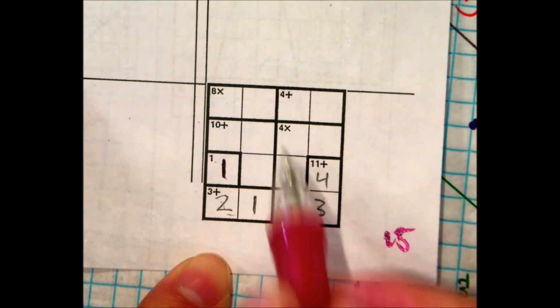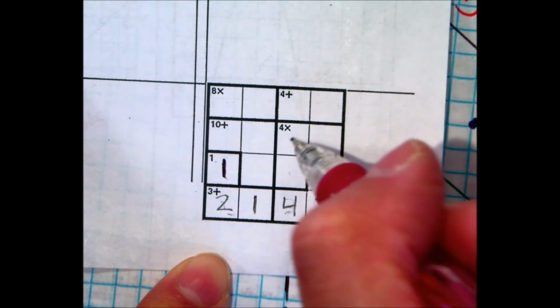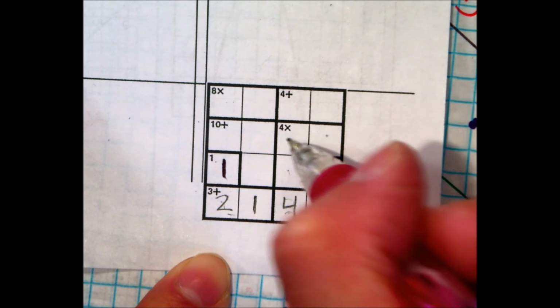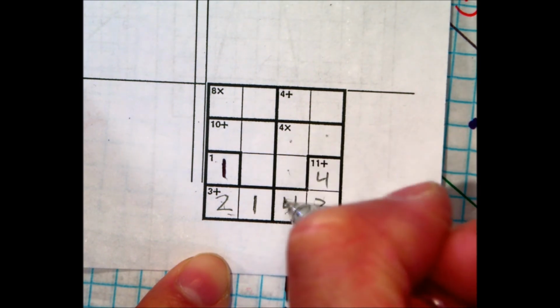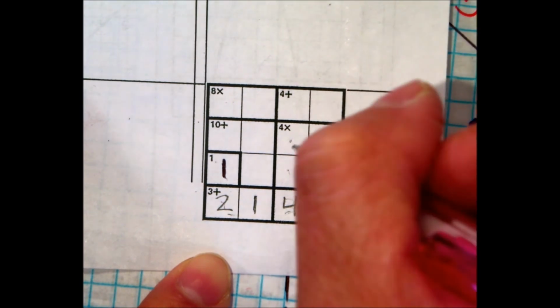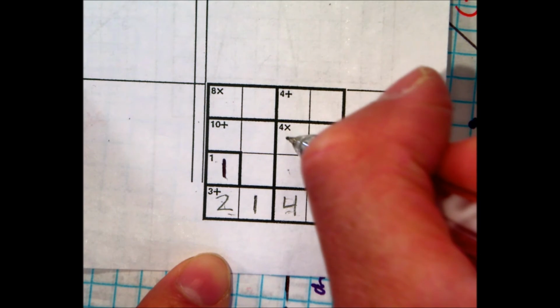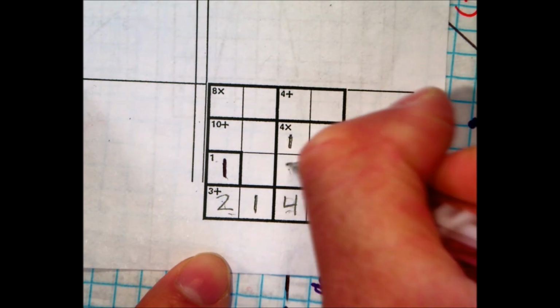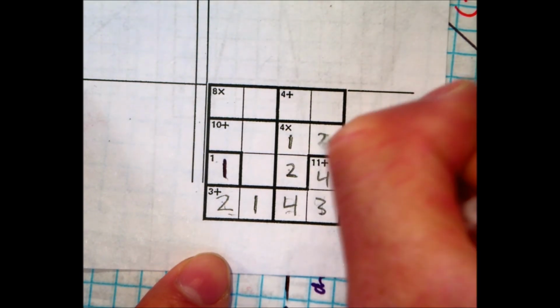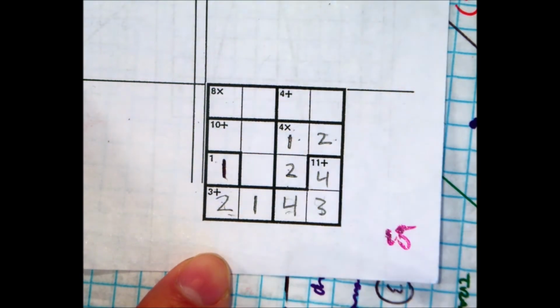In this cage right here, I need 3 numbers that multiply to be 4. I could choose 4, 1, and 1. 1 times 4 is 4, 4 times 1 is 4, but I already have a 4 here and a 4 here. So I'm probably going to choose the numbers 2 and 2. Well, how do I get 2 and 2 so they're not in the same row or column? I have to put them in the corners of each other. Do you see that? 2 times 1 times 2 equals 4.